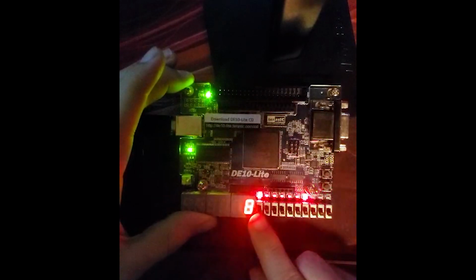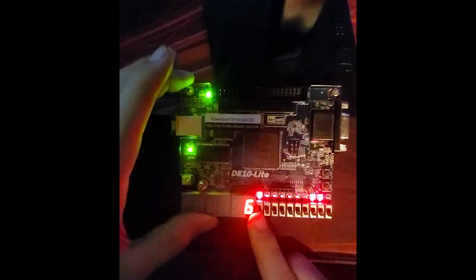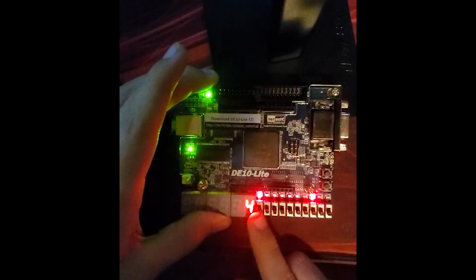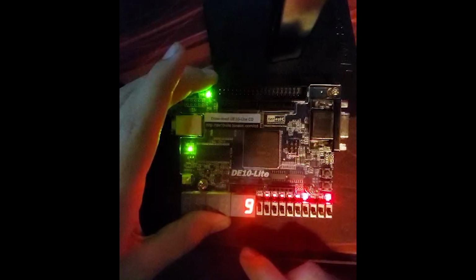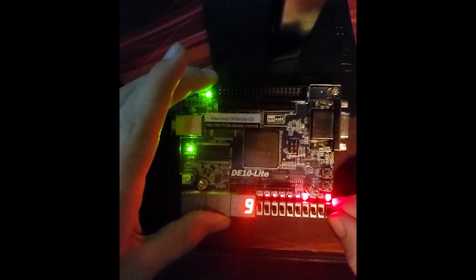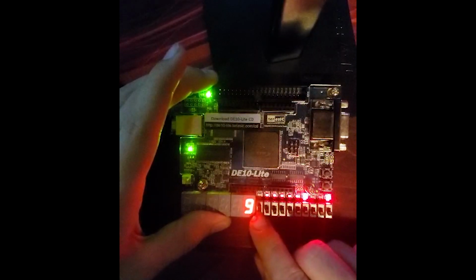We also have this stop. If I pull this up, it will stop within the loop. So if it's in 1, for example, it will stop in 1 and so on. Check this out. I stop it right in the 9. So what happens if I pull up the reset while I have this stop on in 9?